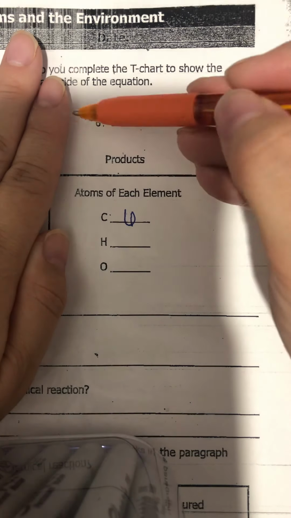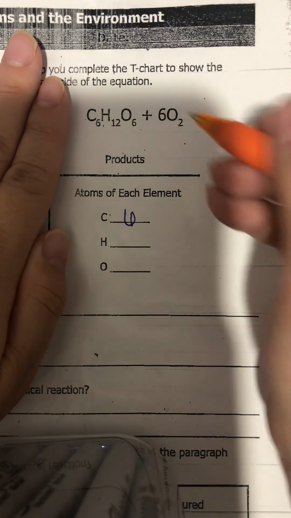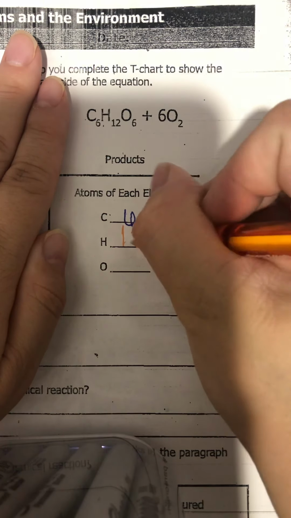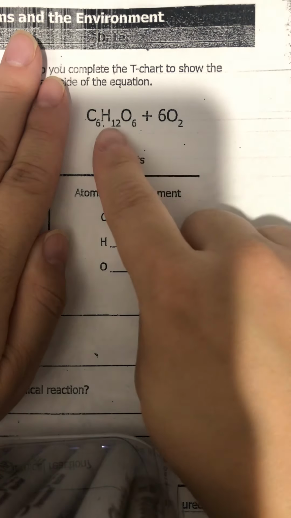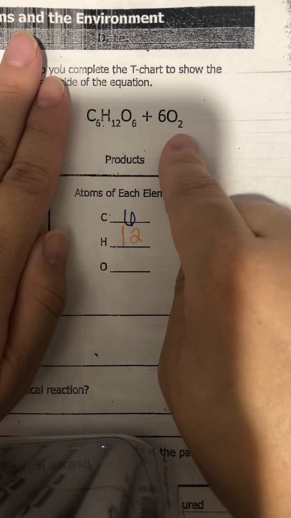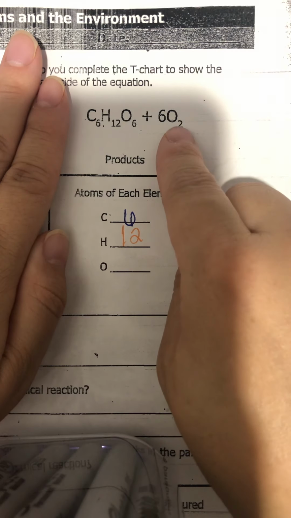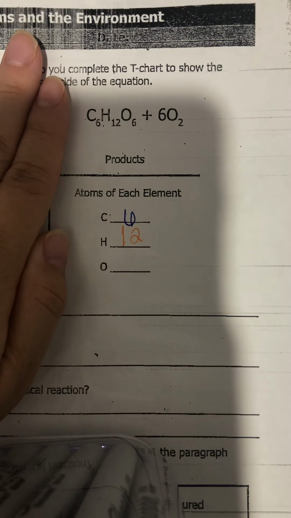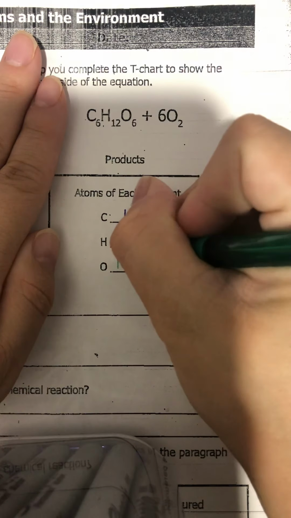How many hydrogens? Well, again, there's a 1 in front because there's nothing. 1 times 12 is 12. So I had 12 hydrogens. And then my oxygens. So 1 times 6 is 6, but there's still more. 6 times 2 is 12. So 12 plus 6 is 18. So I have 18 oxygens.